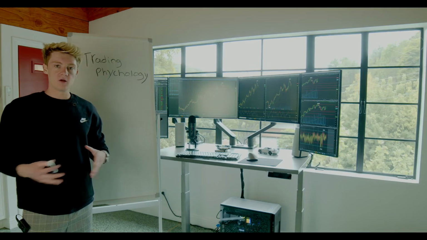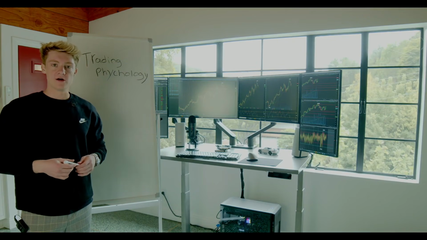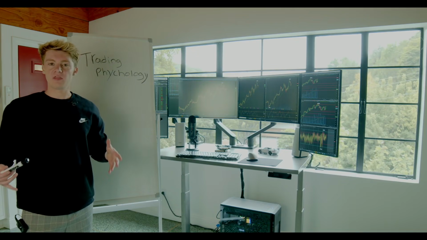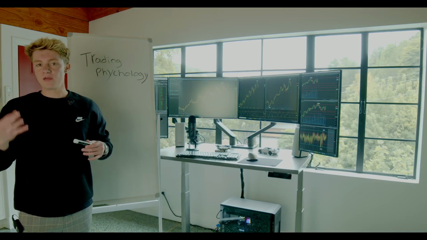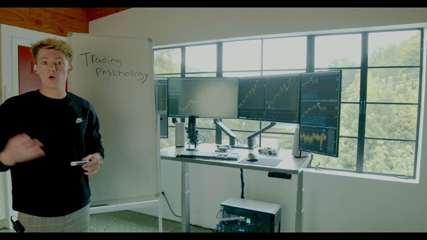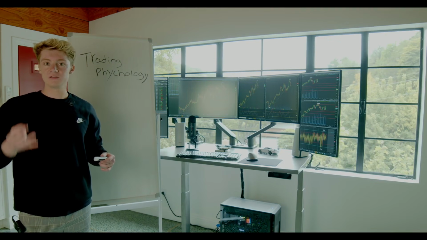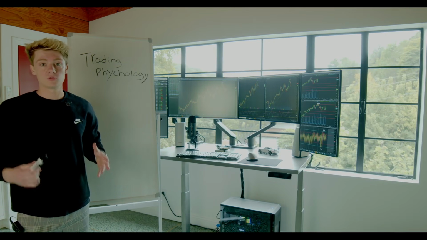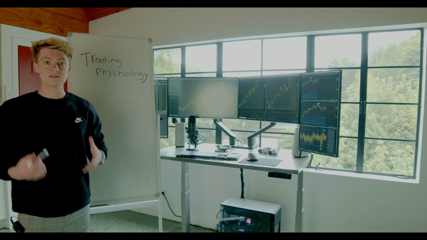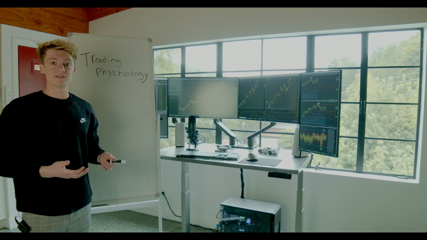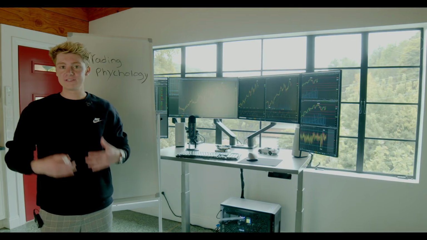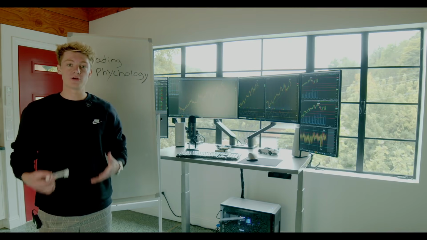So trading psychology is one of the most important topics when it comes to trading, if not the most important. I like to think of trading encompassing 3 main topics. One of those being trading psychology, the second being risk management, and then the third being, well, the actual trading itself, right? Finding these setups, doing our technical analysis. Now, a little disclaimer, I am not a psychologist. I'm just going to be sharing with you what I have learned and what has worked for me.